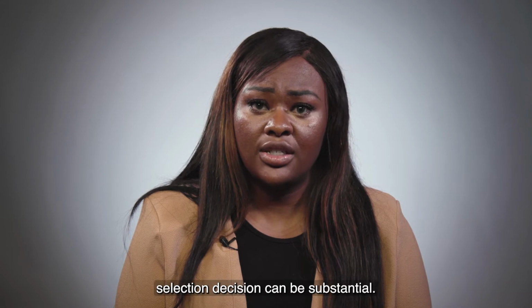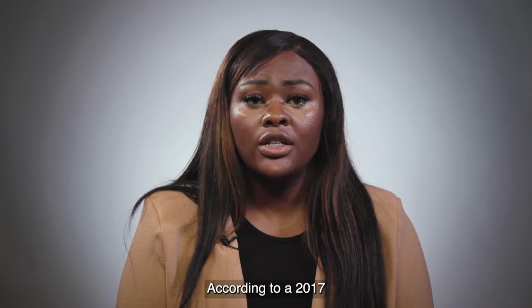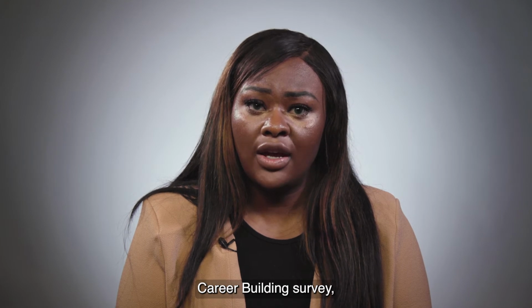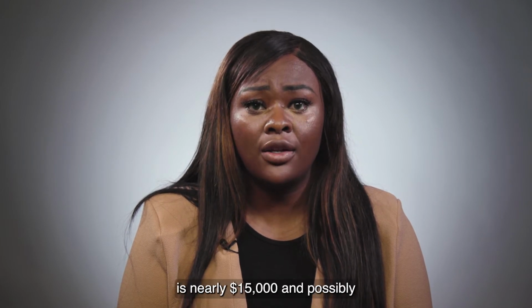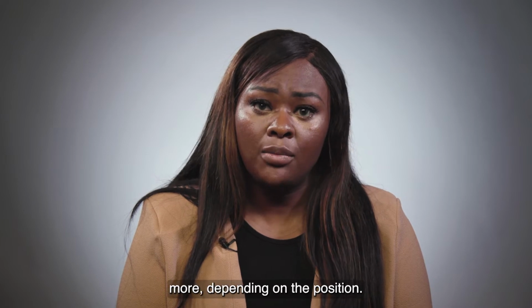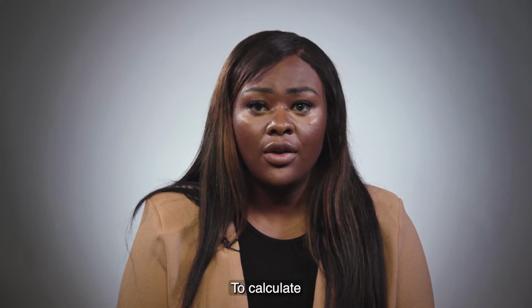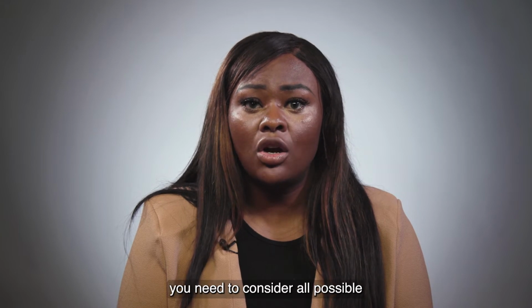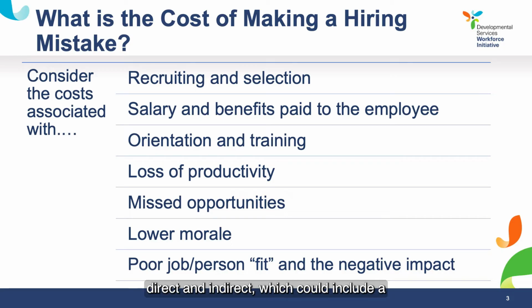The cost of a poor selection decision can be substantial. According to a 2017 CareerBuilder survey, the average cost of a bad hire is nearly $15,000 and possibly more depending on the position. To calculate the cost of a hiring mistake, you need to consider all possible related costs, direct and indirect, which could include costs associated with recruitment and selection, the individual's base salary and benefits, orientation, training, and development. It takes on average 3 to 6 months for a new employee to be fully performing.